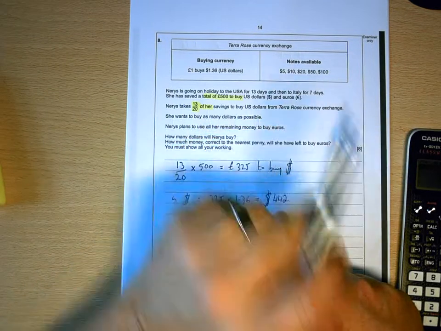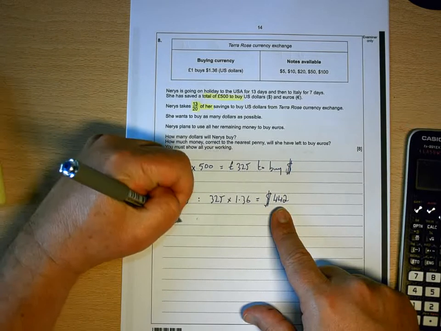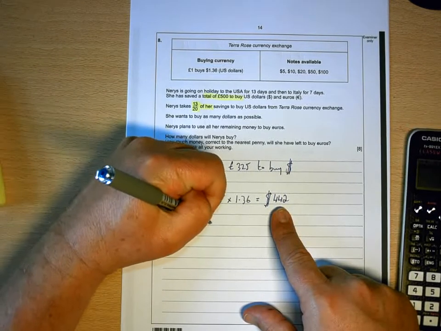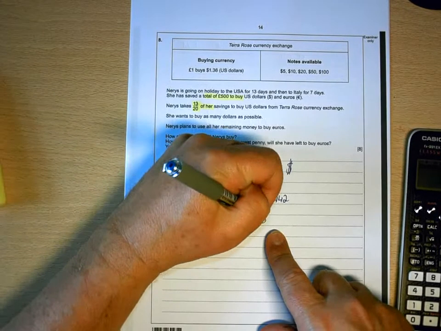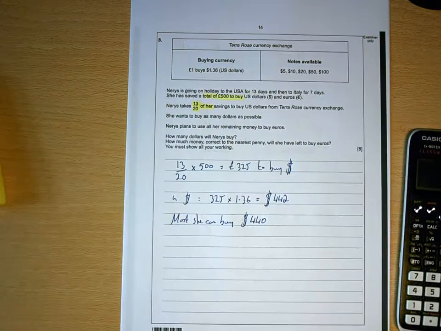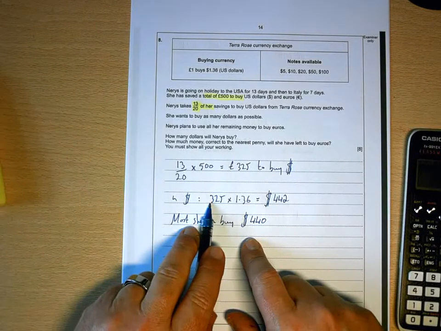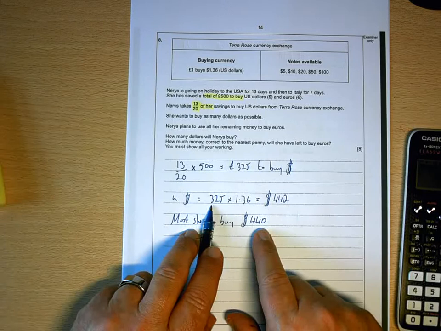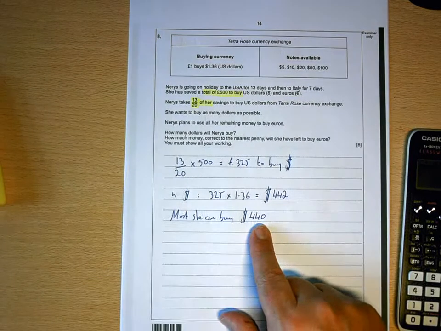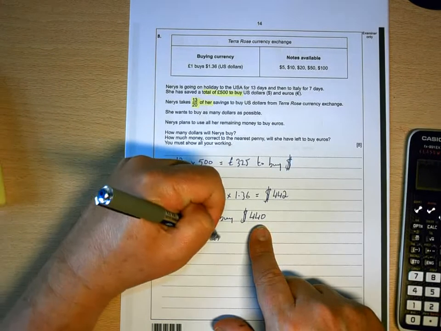The most she can buy will be 440, because there's no dollar coins or single dollar notes. So although she's got £325 to spend, she's not going to be able to spend that because she can only buy $440.